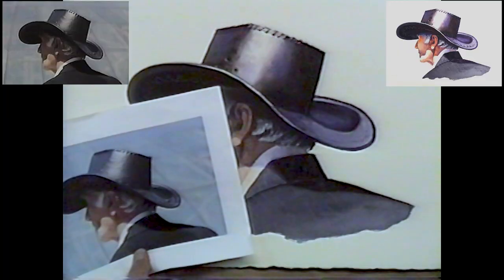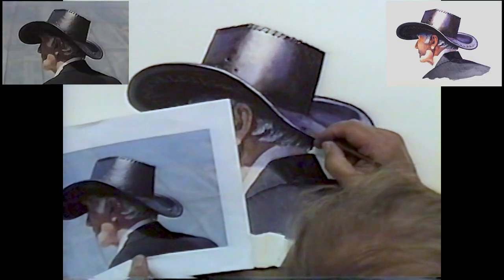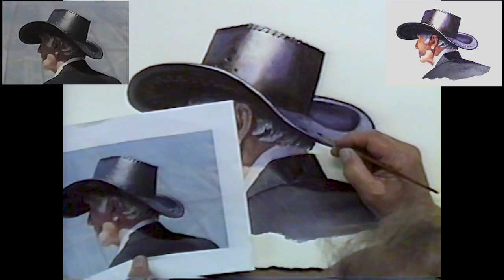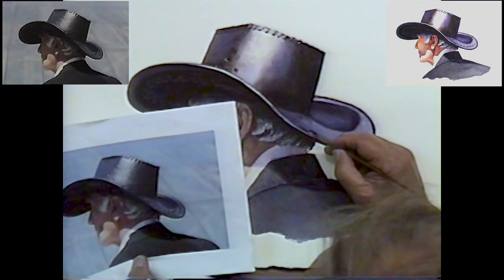It's funny how sometimes this light really does bother me, where it reflects back at you. You know, we're gonna do that. Come back like this.